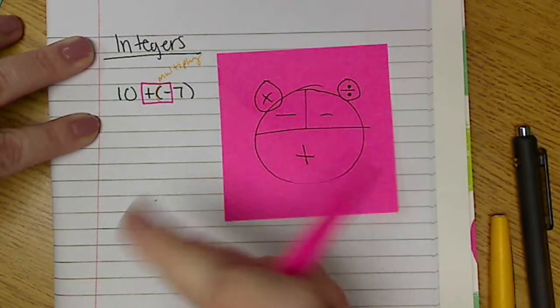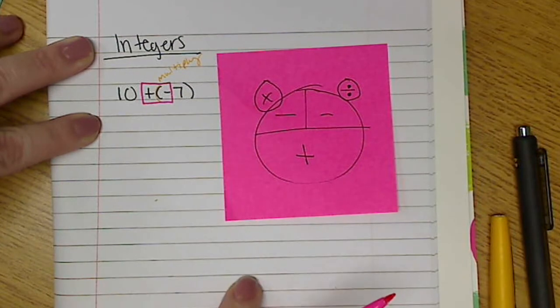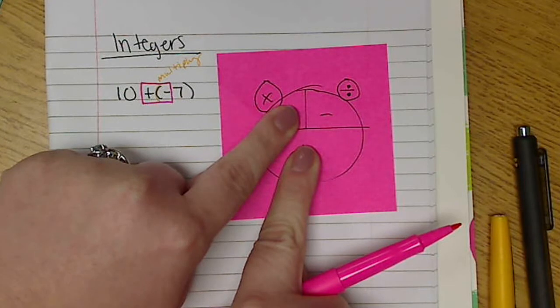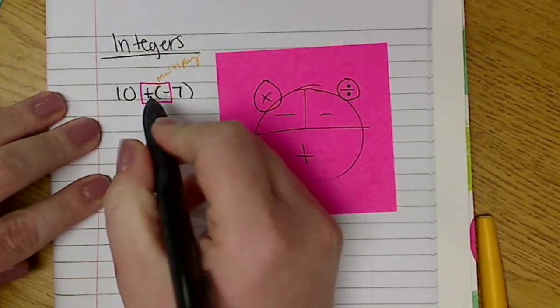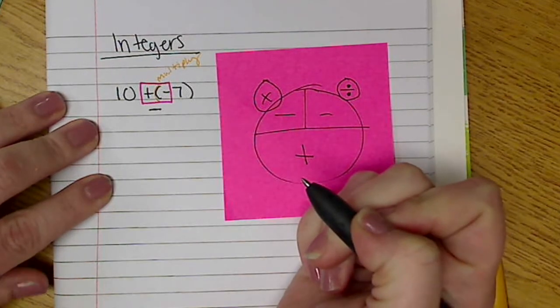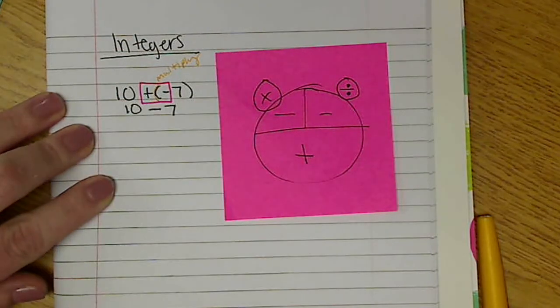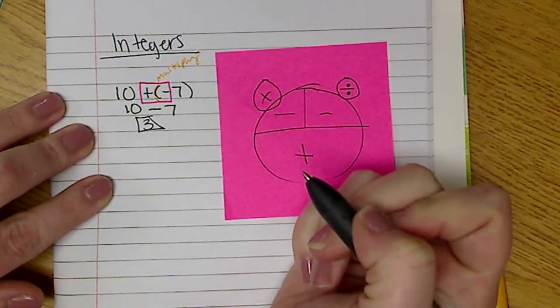So what I see is a positive times a negative. So I can cover it up. A positive times a negative gives me a negative. That's all I'm left with. So instead of having two operations, now I have one. Remember, that's called distribution. Everything else can just drop down. Well, now I just have 10 minus 7, and 10 minus 7 is 3.